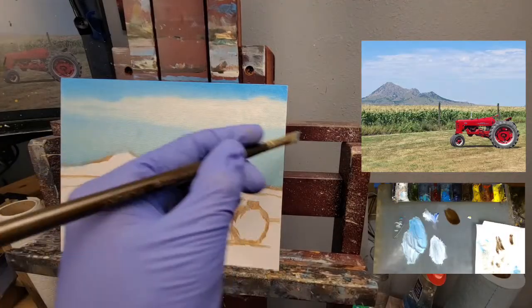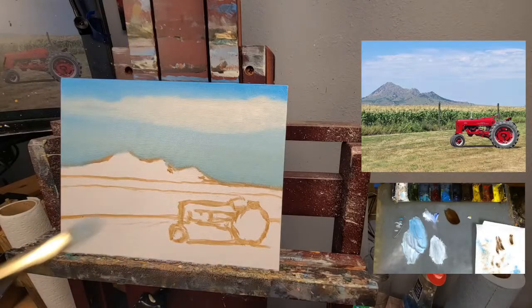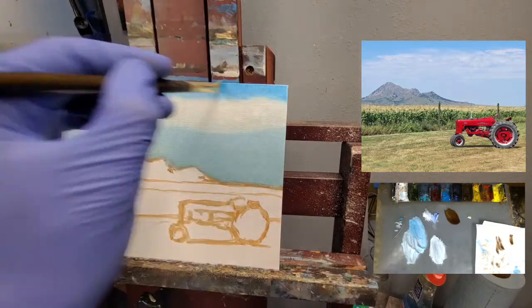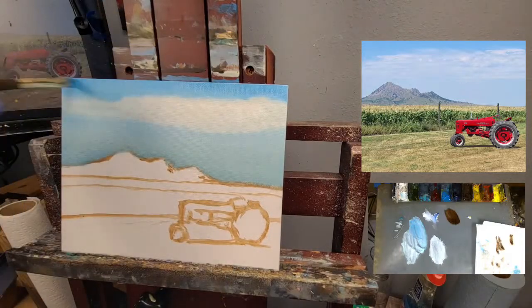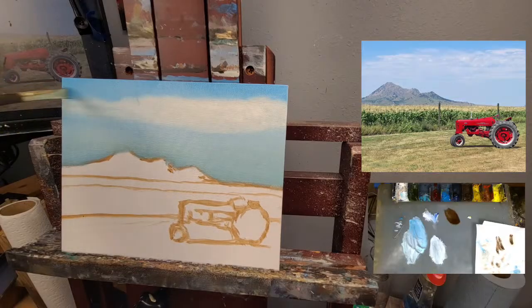It looks so much more realistic. And it's just a subtle thing, very subtle, but it's something that your eye notices and says, oh, that's somehow right.